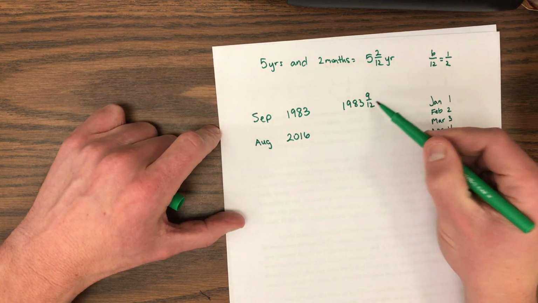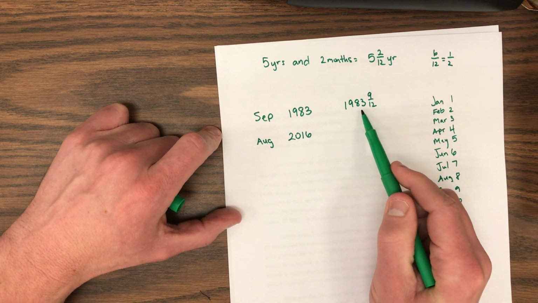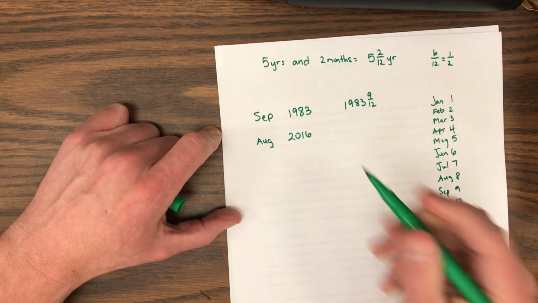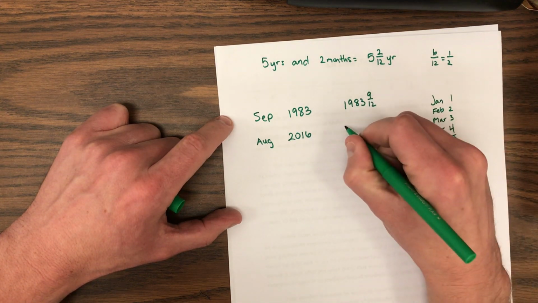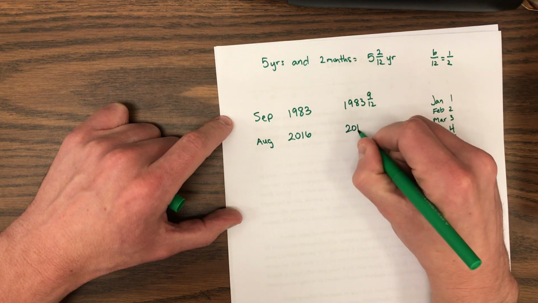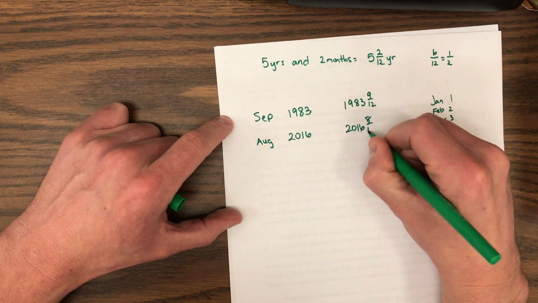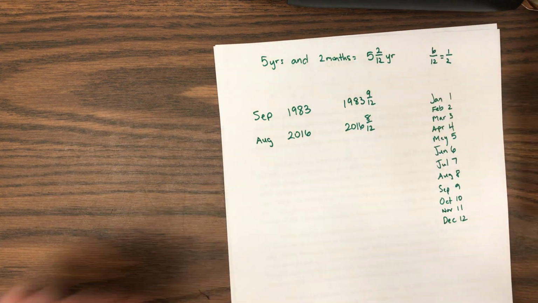So that's where I got the 9/12. This is 1983 and 9/12. And then August 2016, well, that could be represented as 2016 and 8/12.